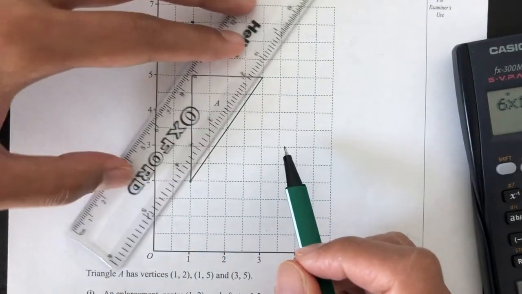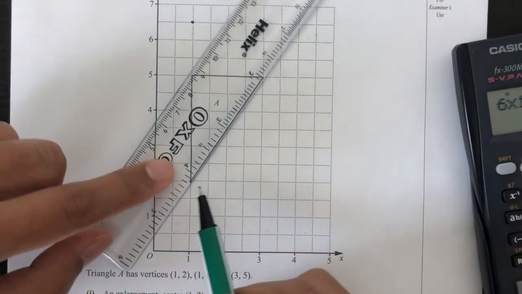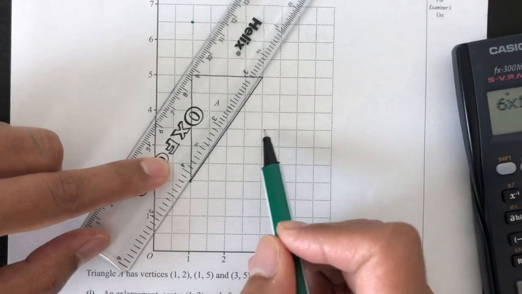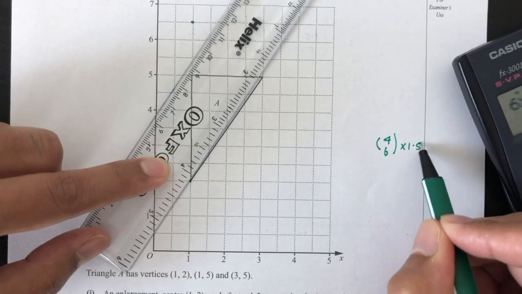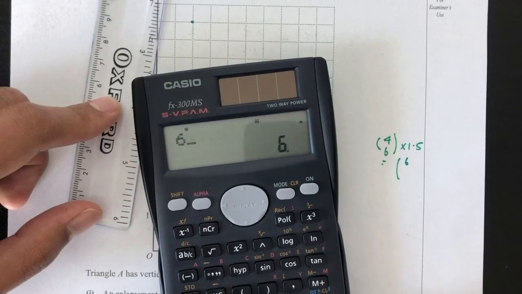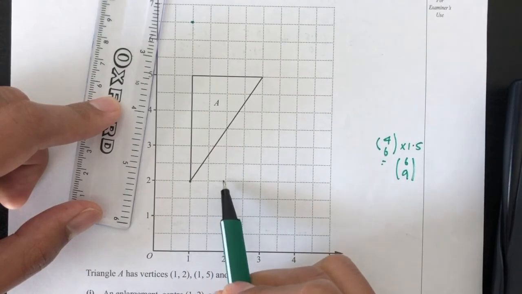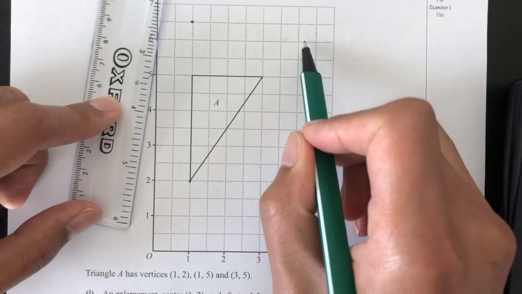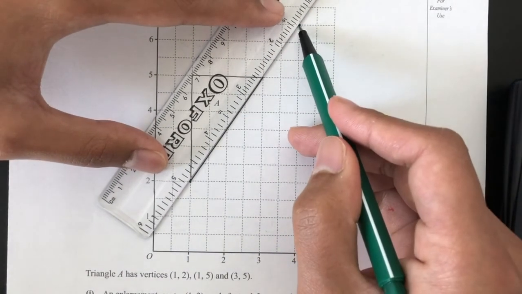How about this one? What is this distance? So let's count. That will be 1, 2, 3, 4. 1, 2, 3, 4, 5, 6. So it is 4 and 6 times 1.5. So 4 times 1.5, that will be 6, and 6 times 1.5, that will be 9. So the new point will be 6, 9. So 1, 2, 3, 4, 5, 6. 1, 2, 3, 4, 5, 6, 7, 8, 9. So as you can see, we have 2 points. Just join them to form the new triangle B.